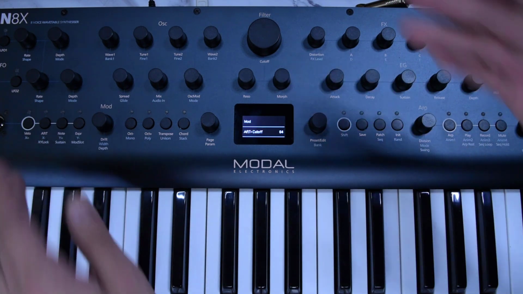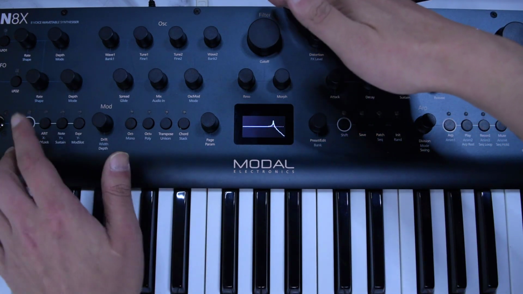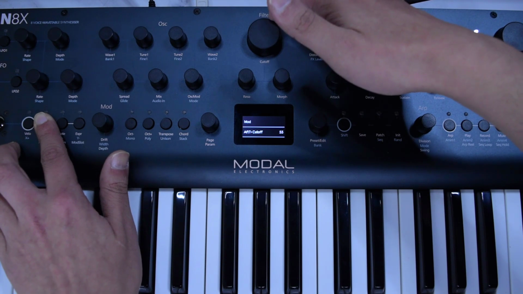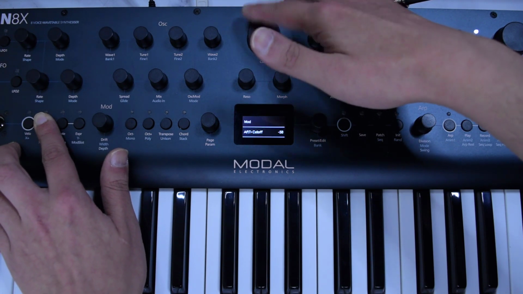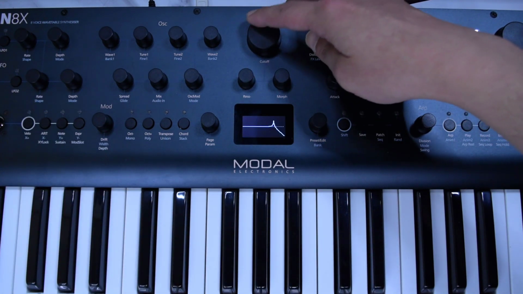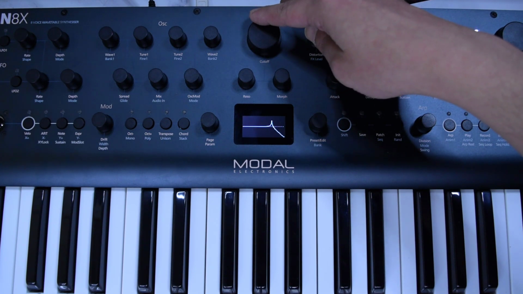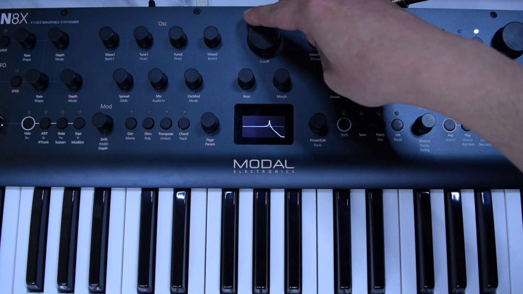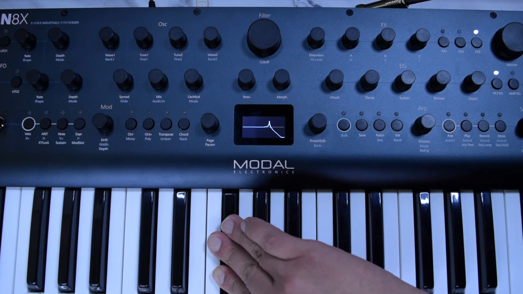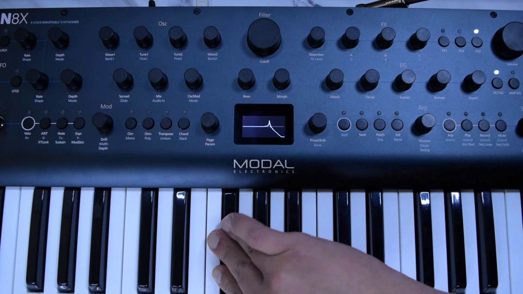Pretty simple. Can you go into negatives? Yes, of course you can. Hold it to go to the mod slot, and we can go the other way. So instead of just opening when we do more pressure, it's just going to close. It's just going to go the other way. So if I do it, now it's going darker.